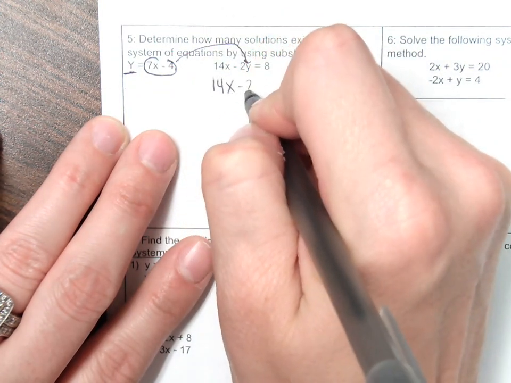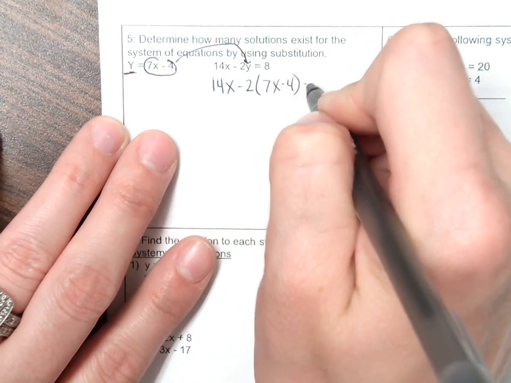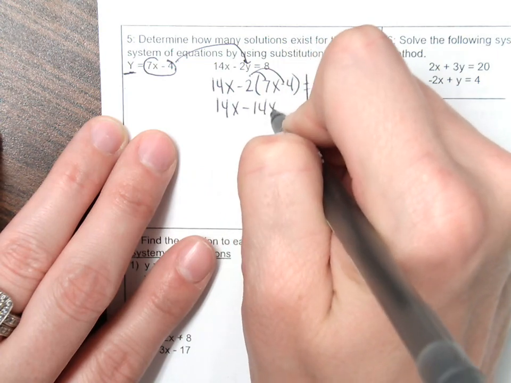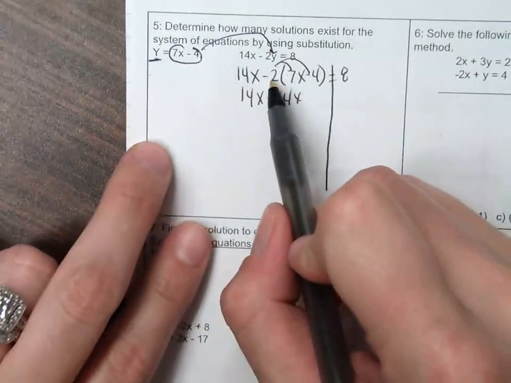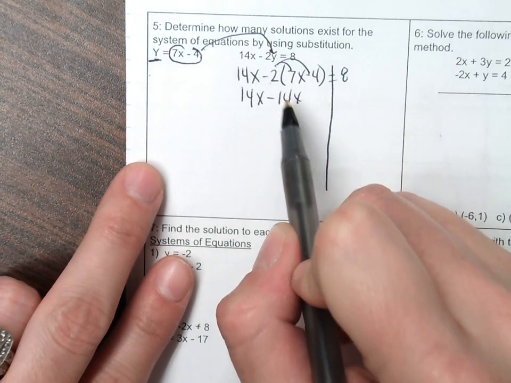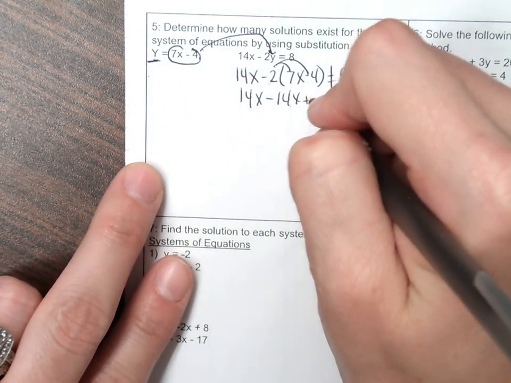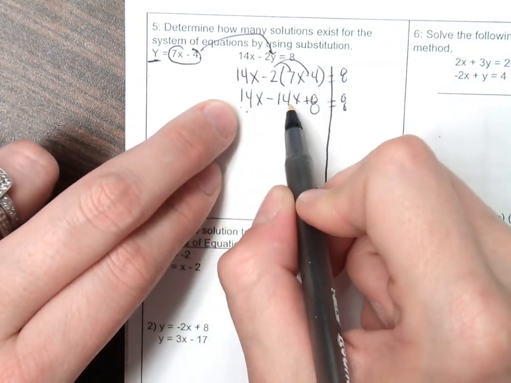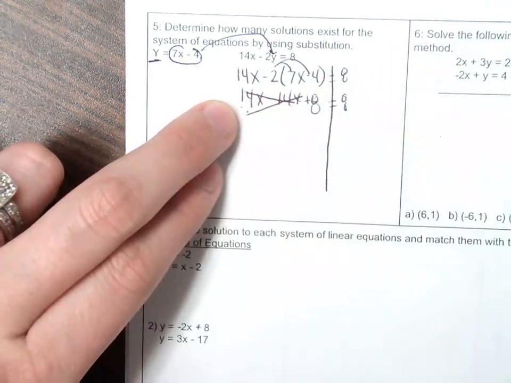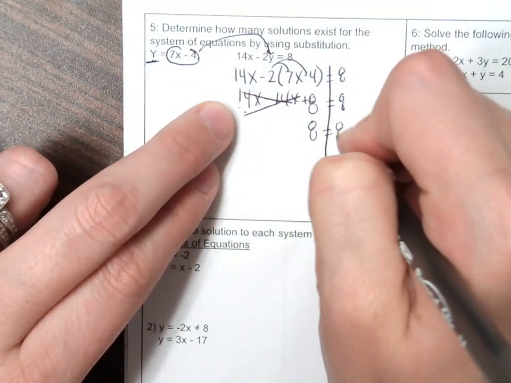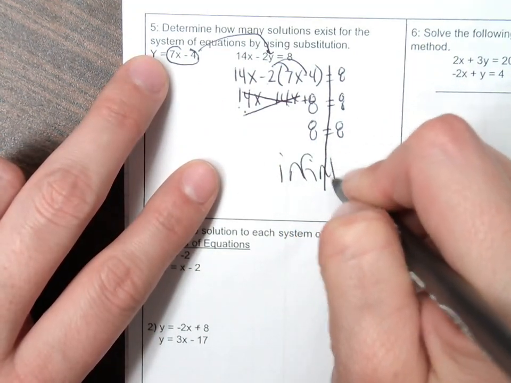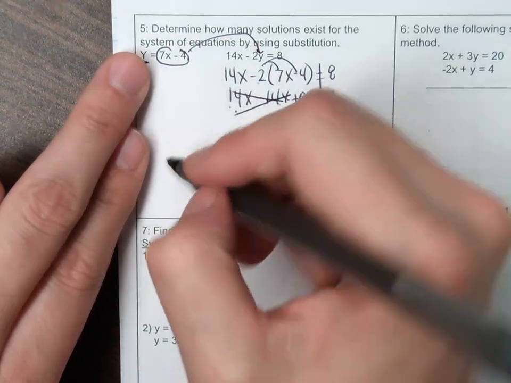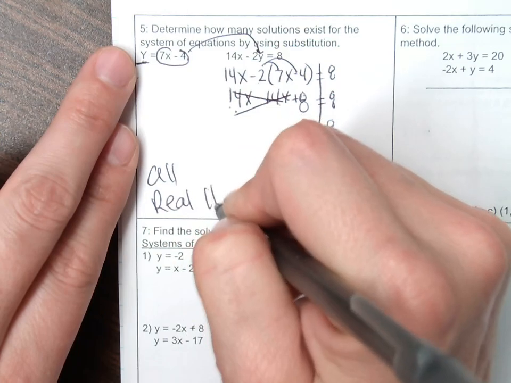So I have 14x minus 2 times (7x minus 4) equals 8. Distribute. 14x minus 14x. Negative 2 times positive 7x is negative 14x. Negative 2 times negative 4 is positive 8, equals 8. Combine your like terms. 14x minus 14x cancels to be 0. So that gives me 8 equals 8, and 8 equals 8 is infinite solutions. That's also known as all real numbers.